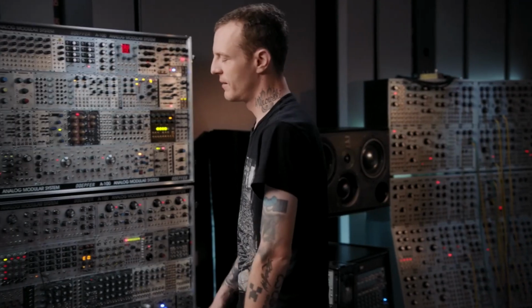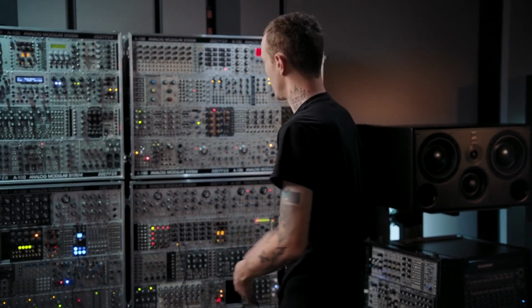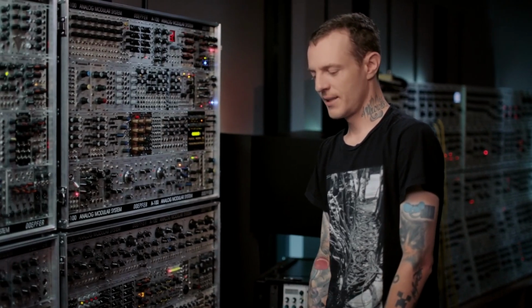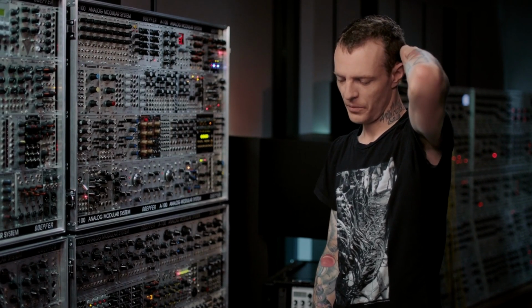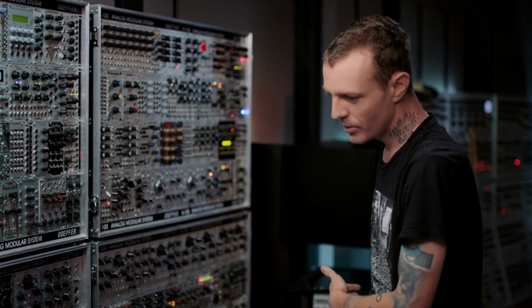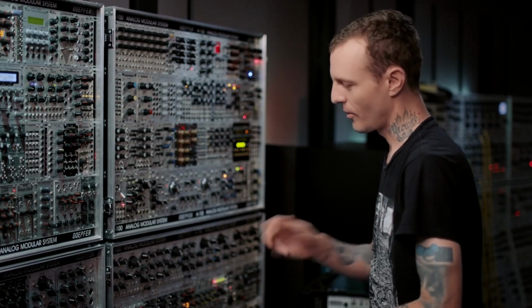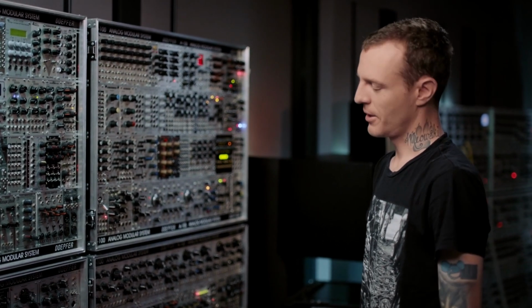You could spend hours upon hours just playing around with one of these things and not actually record anything. I tend to do that a lot, which is kind of cool, because then if there's something you need to do, you'll know how to do it quickly, or you'll know the patch work that you need to do to achieve a certain type of effect.